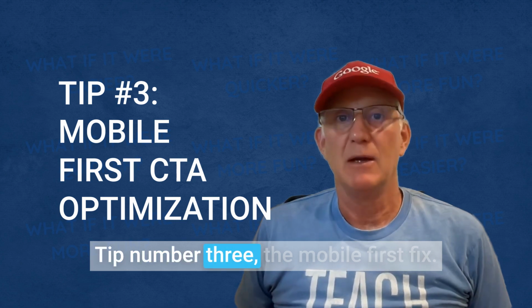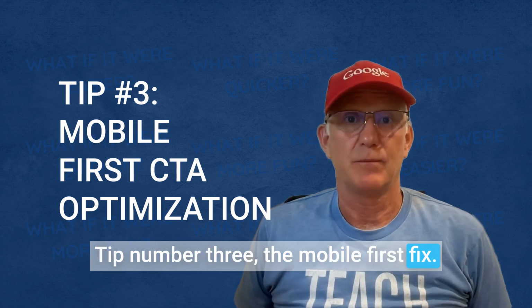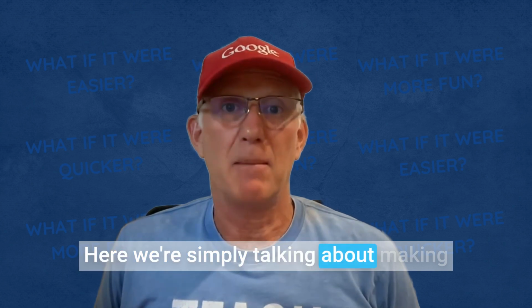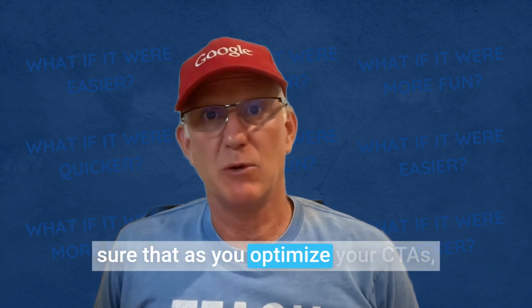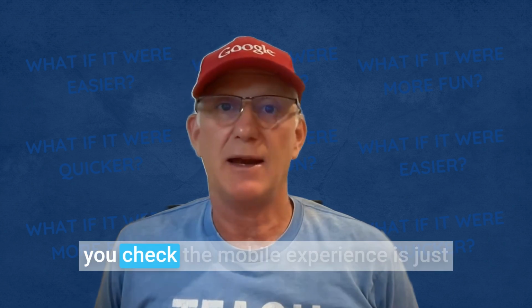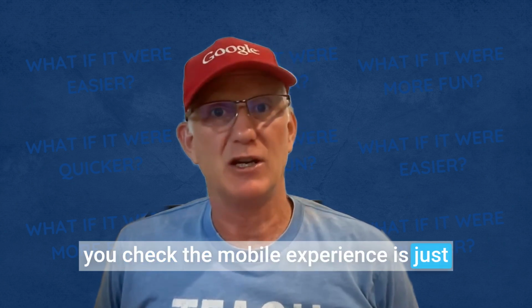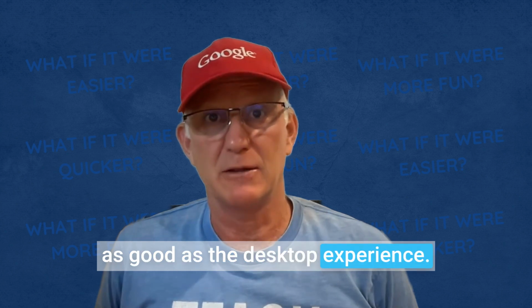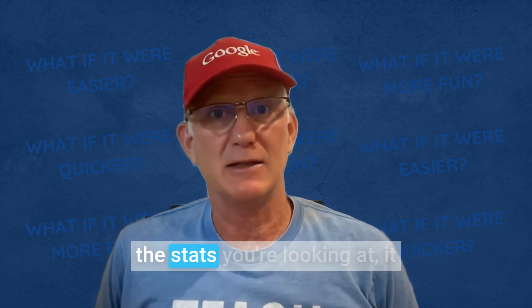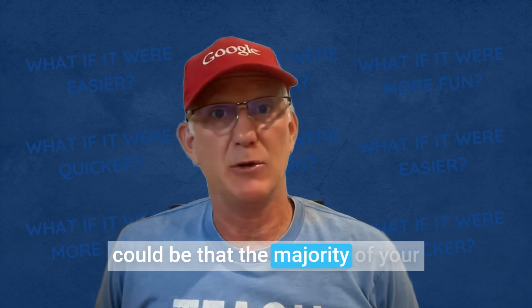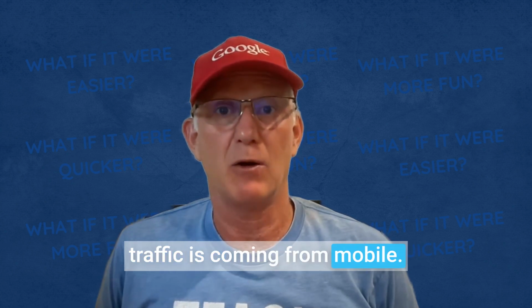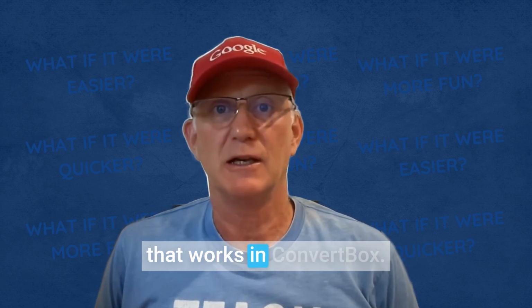Tip number 3, the mobile first fix. Here, we're simply talking about making sure that as you optimize your CTAs, you check the mobile experience is just as good as the desktop experience. Depending on your traffic and the stats you're looking at, it could be that the majority of your traffic is coming from mobile. Let me just show you how that works in ConvertBox.